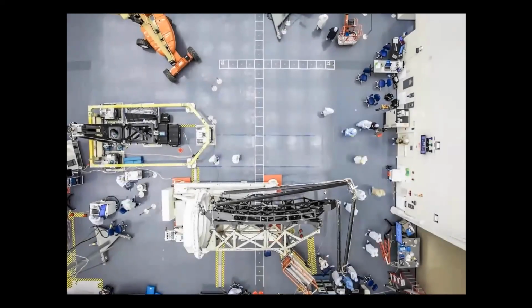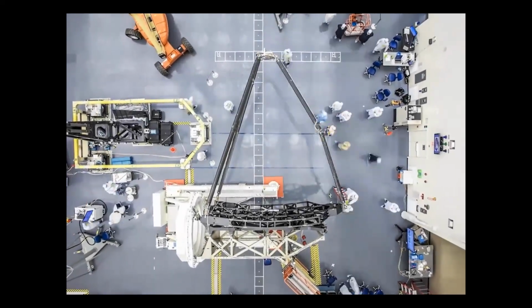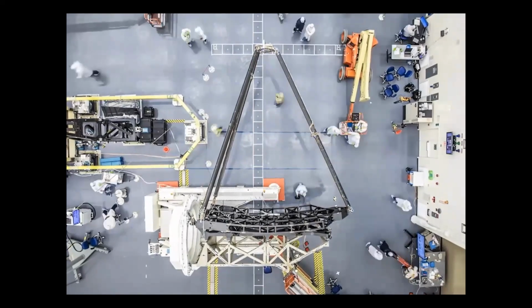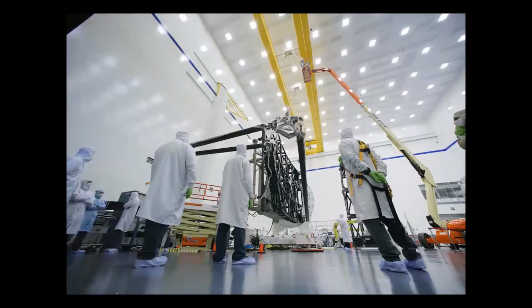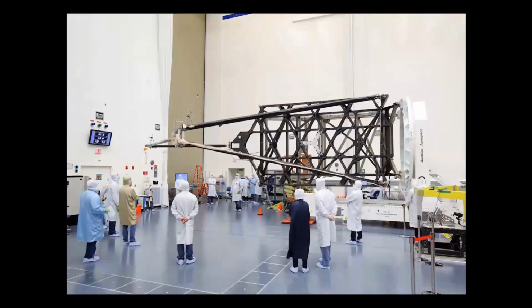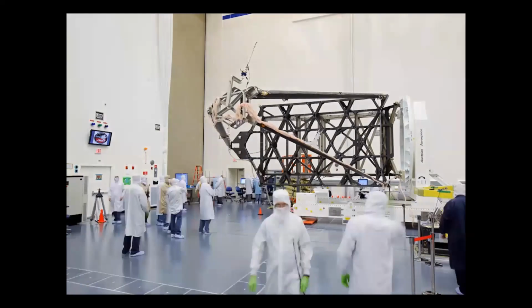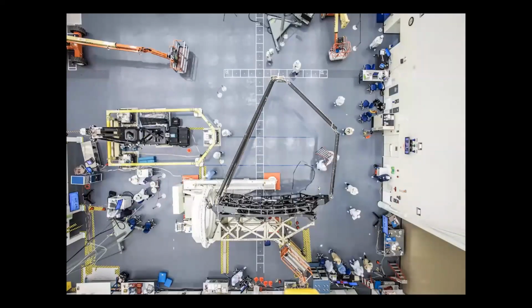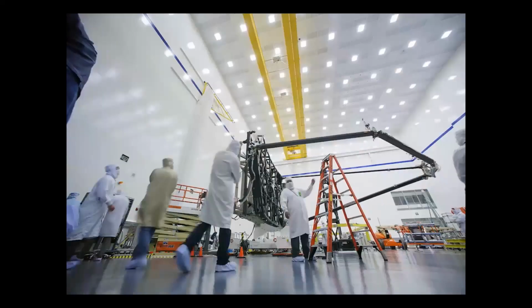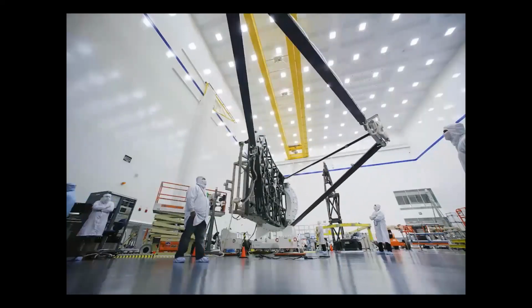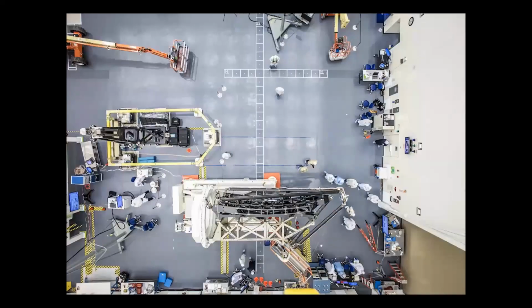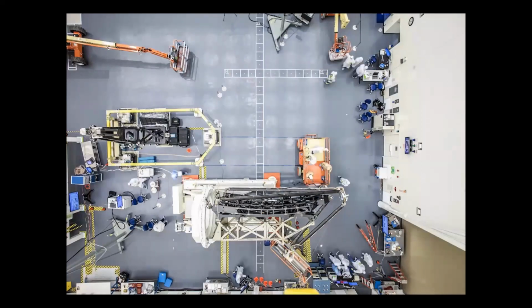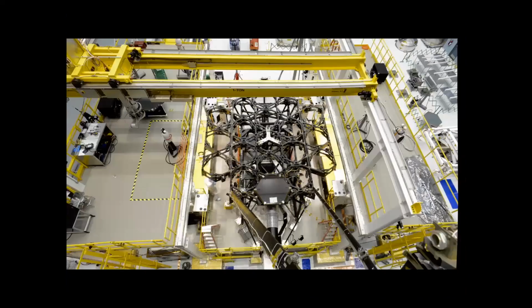This is a walkout deployment test of that structure. Here we're walking out that secondary mirror deployment that you saw in the video. Engineering is very much an empirical science. And so this is just an example of some of the kinds of testing that we need to do to really understand how our designs work and to ensure that they will work in space.